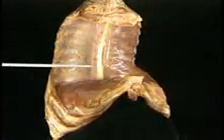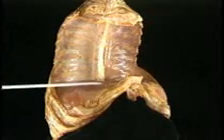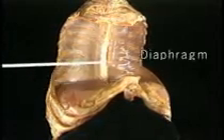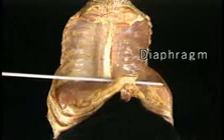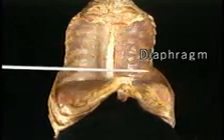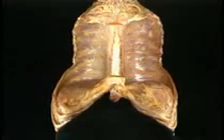Here are the bodies of the thoracic vertebrae. This is our first look at the diaphragm, which forms an almost complete partition between the thorax and the abdomen. We'll take a good look at the diaphragm when we look at the muscles of respiration.